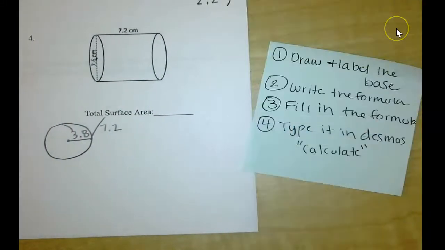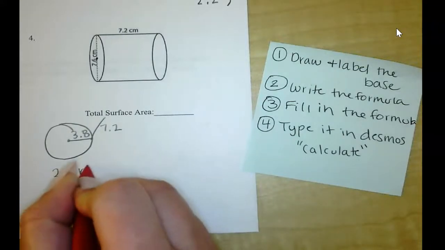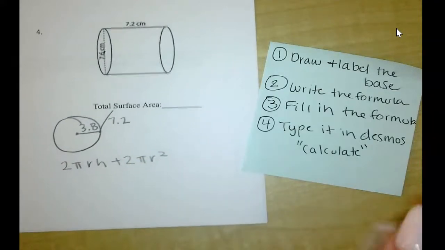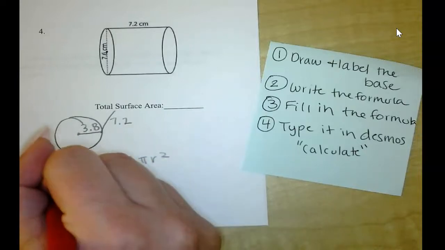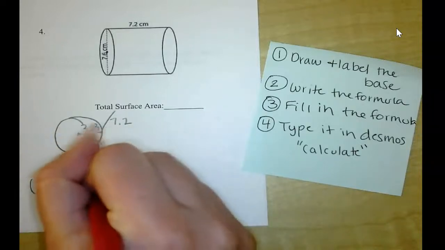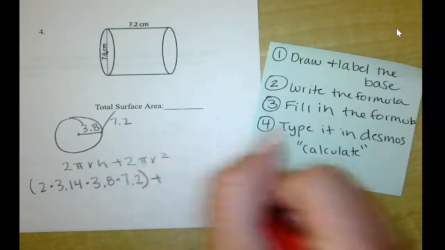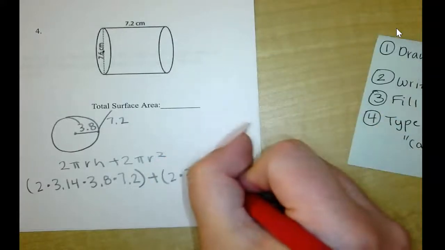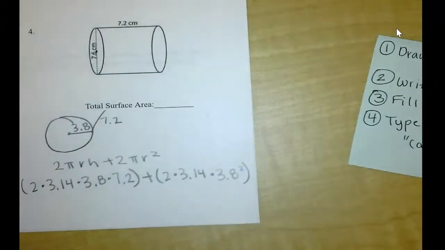Now, go to your formula chart, look for total surface area of a cylinder, and write that formula down. 2 pi RH plus 2 pi r squared. And then you're going to fill it in. So, 2 times 3.14 for pi, radius 3.8 times the height of 7.2, plus 2 times 3.14 for pi times 3.8 squared. And then go type it into Desmos.